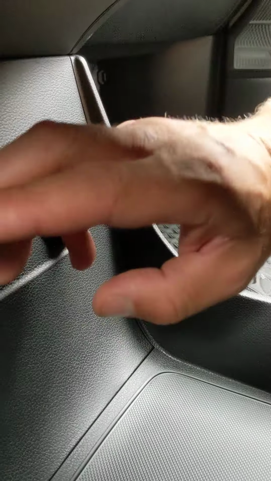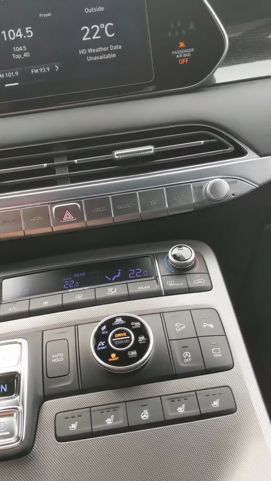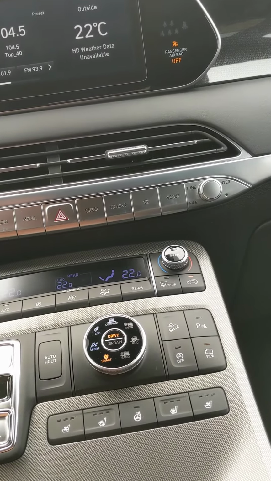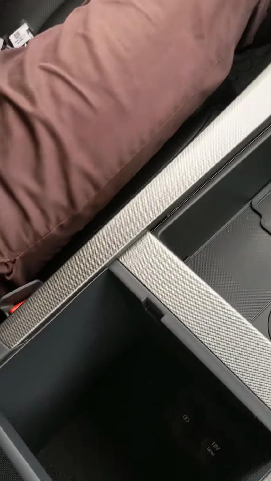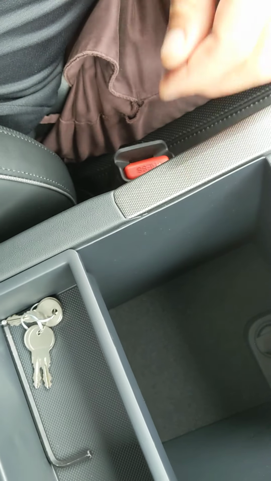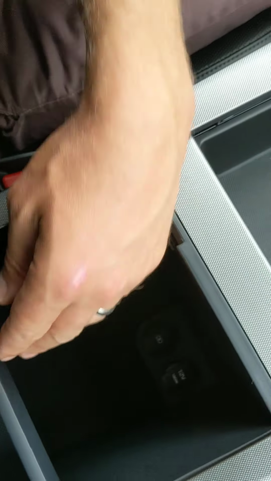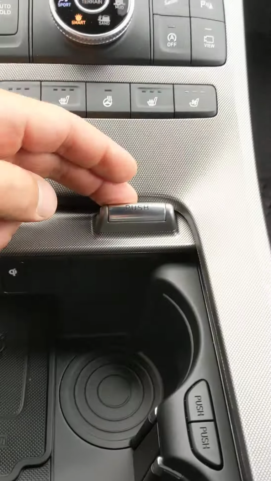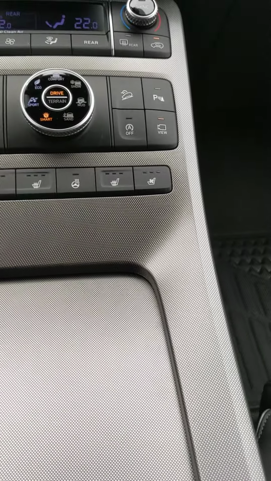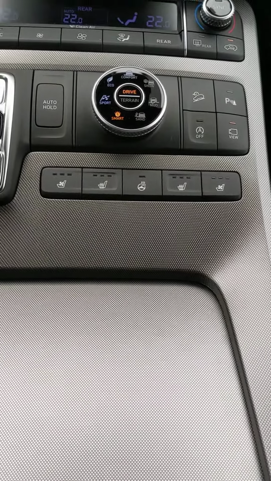So this way, if you do go through the center down here, it will allow you to hide your cords. Got some extras, some more outlets for charging. If you do want to close all this up, hide everything away, you can.